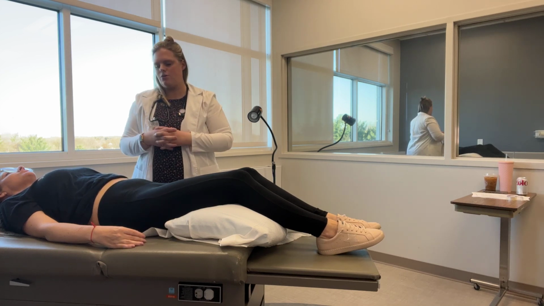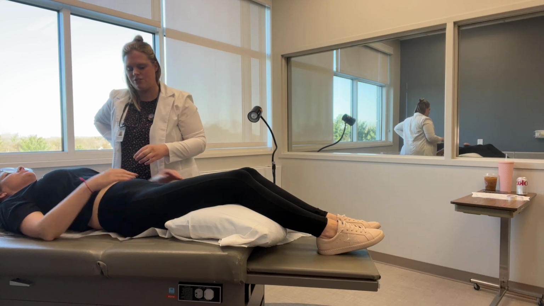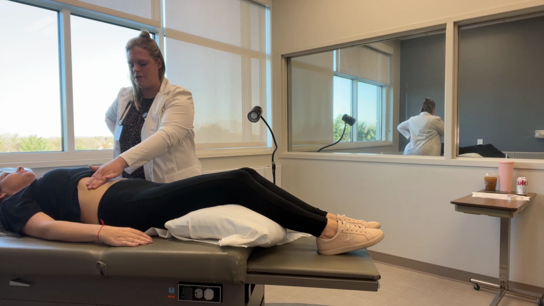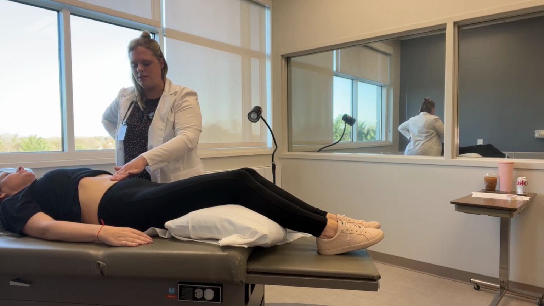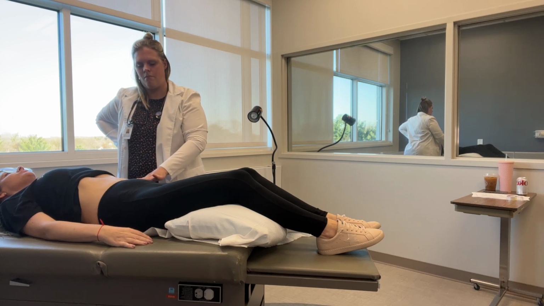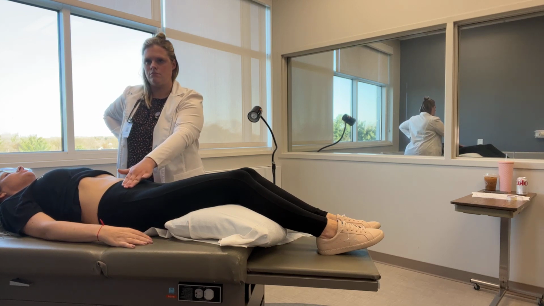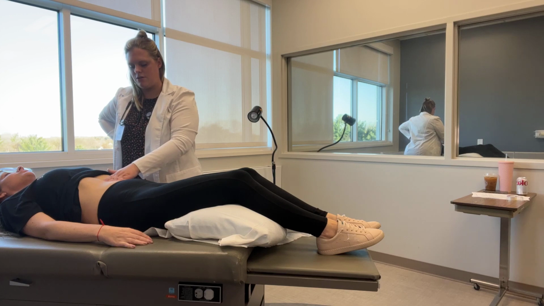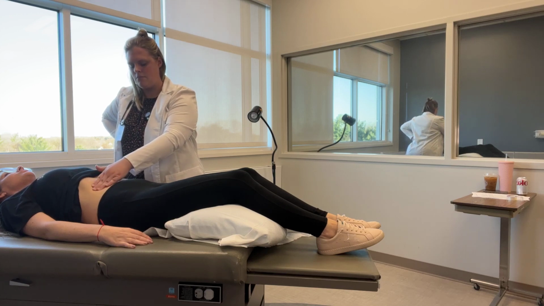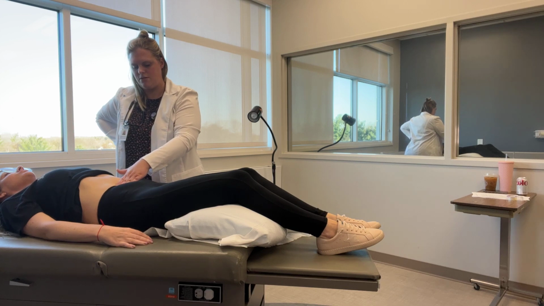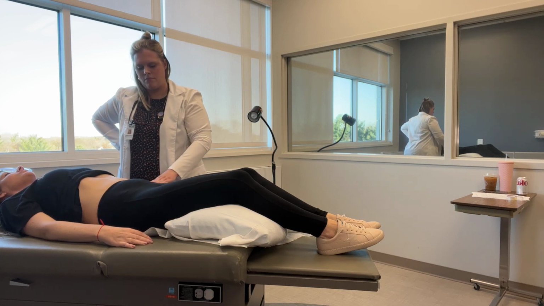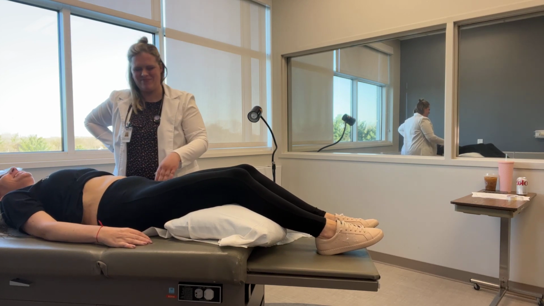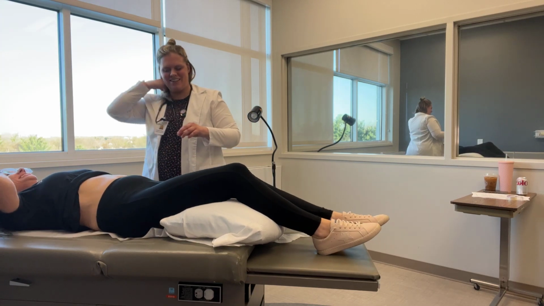So next what I'll do is I'll go ahead and palpate. First we'll do light palpation in each of the quadrants. Just feeling for any masses, any tenderness to light palpation. All right, and then we'll go a little bit deeper, noticing if there's any guarding, any tenderness with the palpation. Mm-mm. Sorry, maybe there. A little tenderness over there.